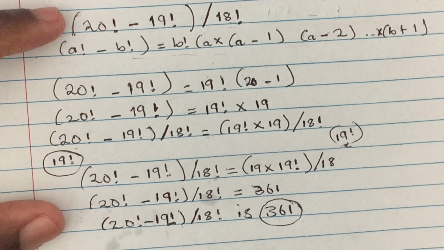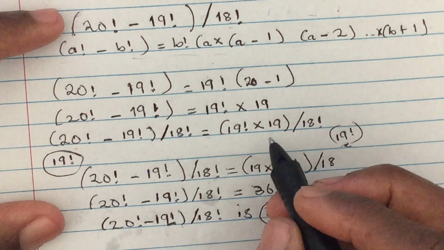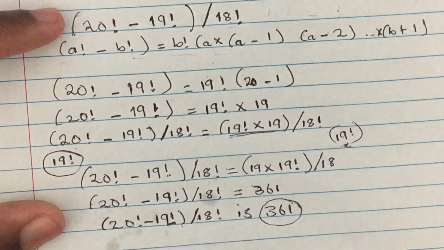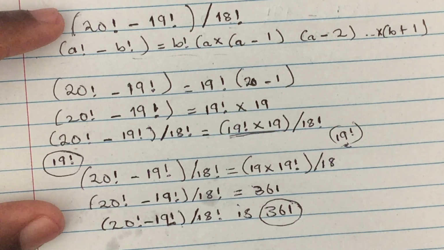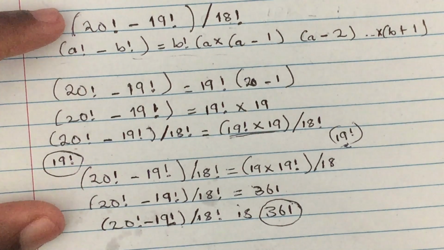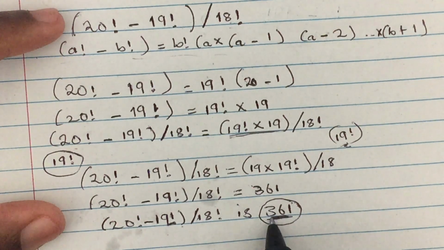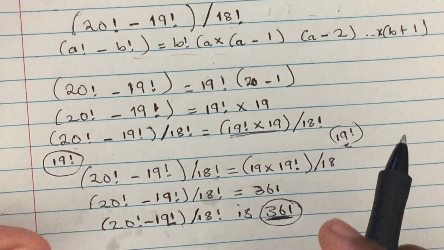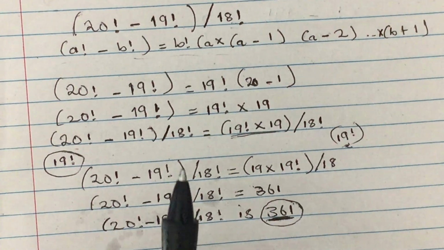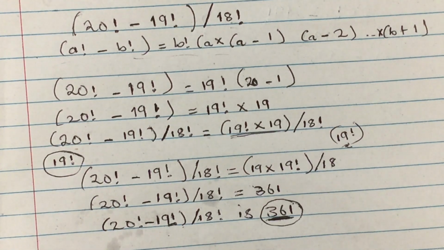Finally, we simplified the expression further by multiplying 19 and 19 factorial and dividing by 18, resulting in the solution of 361. So hopefully guys, you have learned one or two, three things.